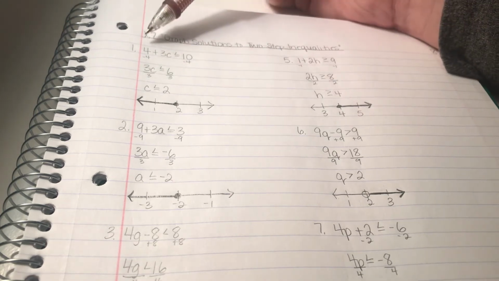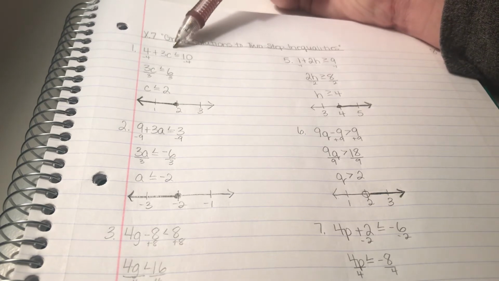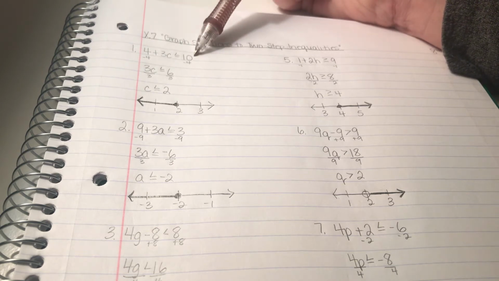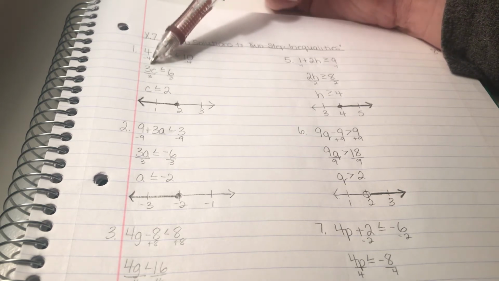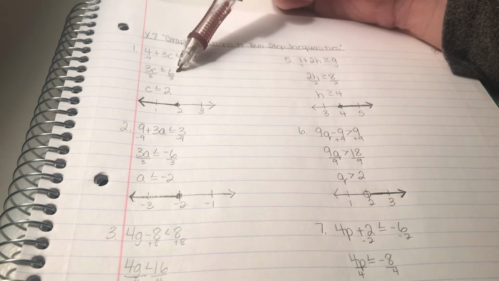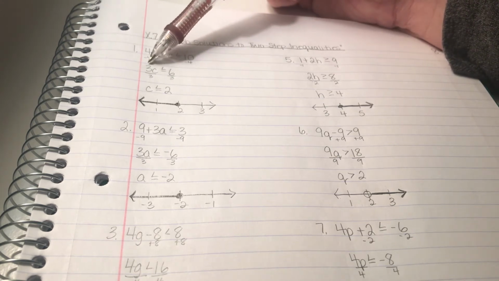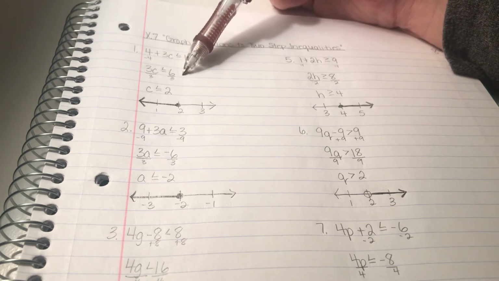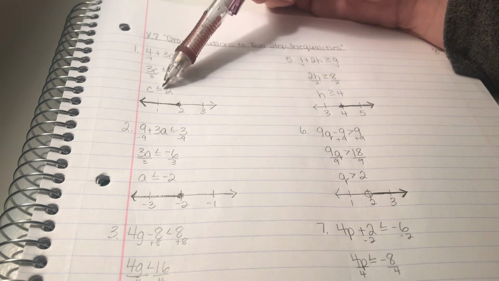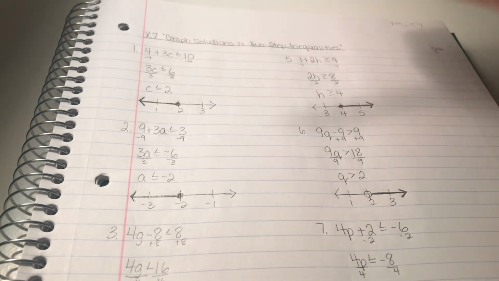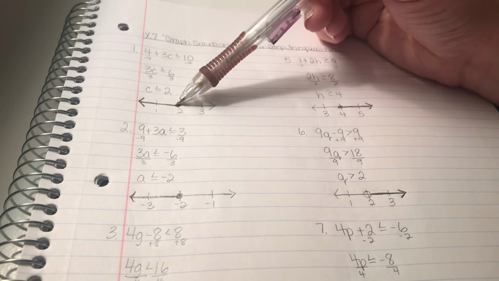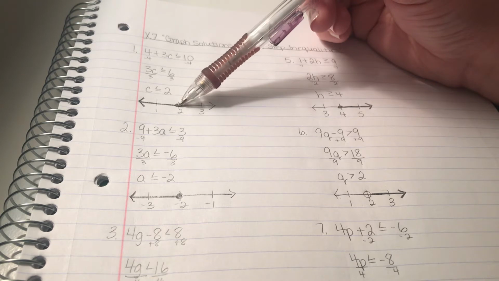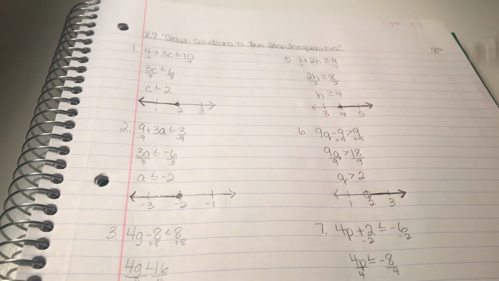So number 1, 4 plus 3c is less than or equal to 10. First, I'll subtract 4 from both sides. That leaves me with 3c on the left, and then 10 minus 4 is 6. To get c by itself and undo this multiplication, I'll need to divide by 3 on both sides. That leaves me with c is less than or equal to 2. And we've been doing this for quite some time now, so we can easily graph this. Less than or equal to gets a closed-in circle, and then less than goes to the left. So that's how we'll graph that.